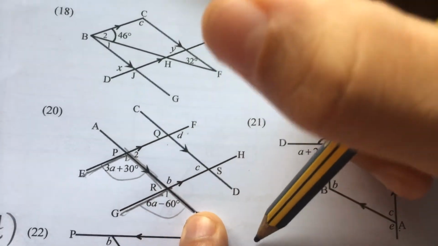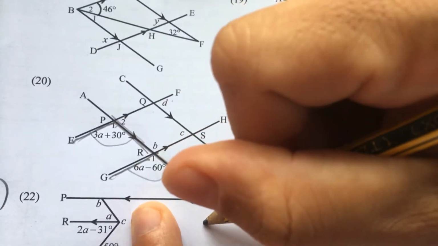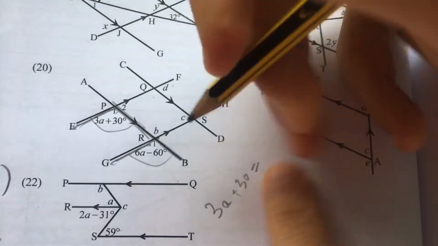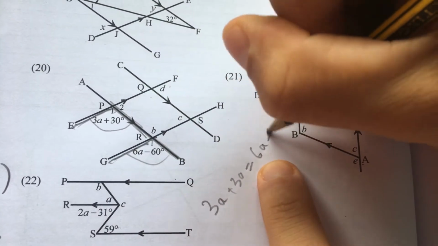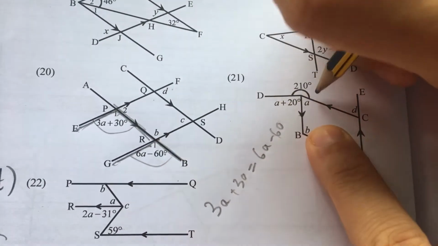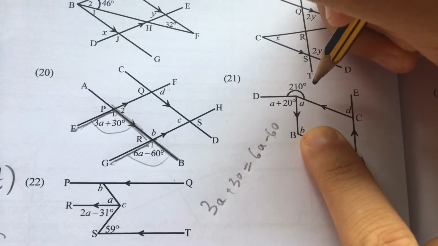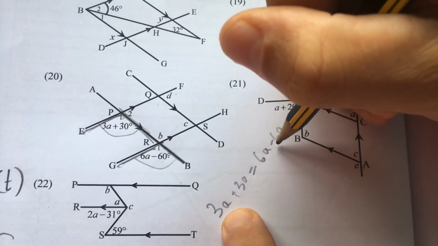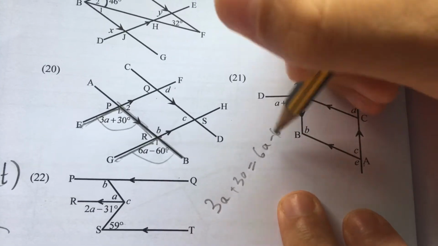So I'm going to write it inside of here. So I've got 3a plus 30. It must equal 6a minus 60. I made that angle equal that angle. And why? I must put my reason in here, but I don't have space. What's the reason? F is alternate angles. So these 2 angles must equal each other. Okay, now let's solve for a.